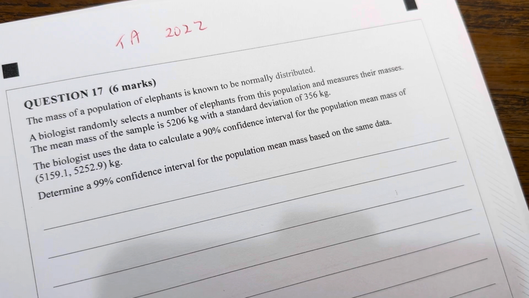The mean mass of the sample is 5,206, the standard deviation 356. The biologist uses this data to calculate a 90% confidence interval for the population mean mass. Determine a 99% confidence interval for the population mean mass based on the same data.